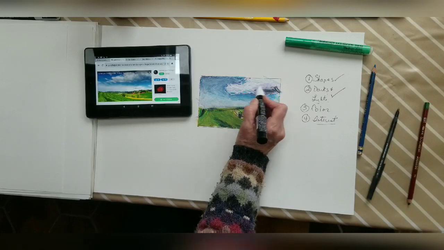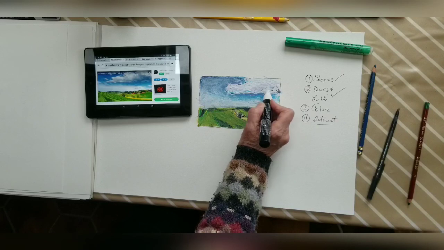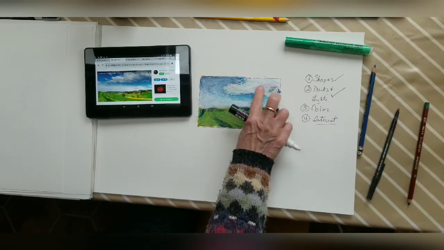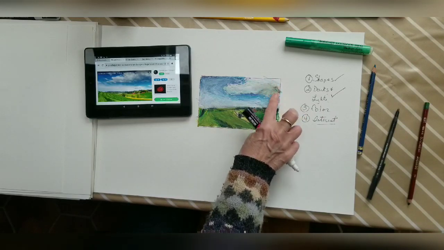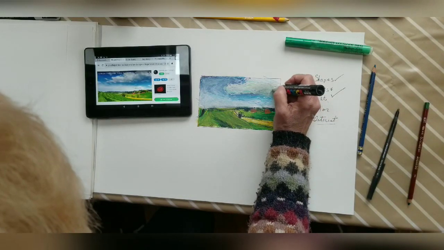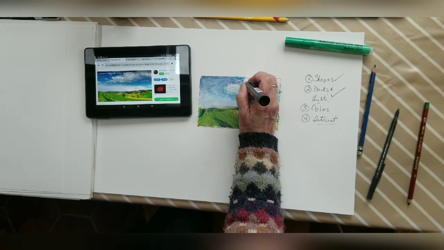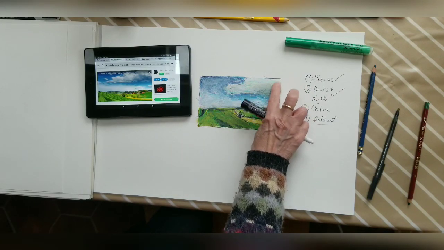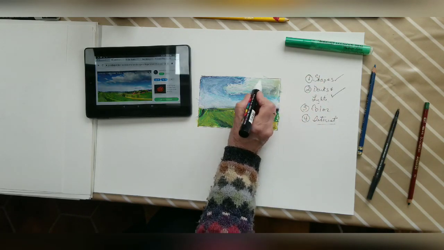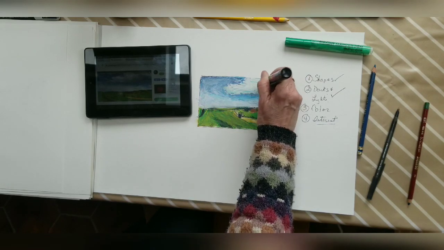So I'm going to do that. Smooth all this out. Now it almost looks like these clouds have green in them. That's okay. I'll just whiten them up a little bit.